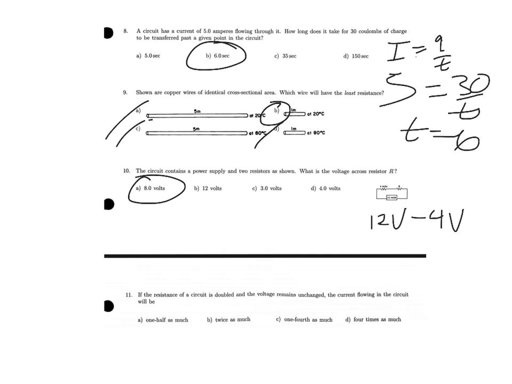So number 10 should be A. And then number 11, if the resistance of a circuit is doubled and the voltage remains unchanged, the current flowing in the circuit will be... you're using V is equal to IR, and we're keeping V the same, and we're doubling the resistance. That means the current has to go down by the same factor, so it's going to be 1/2 as much.